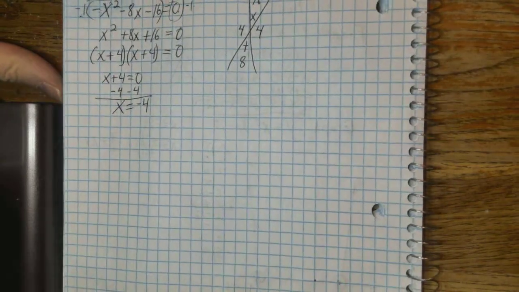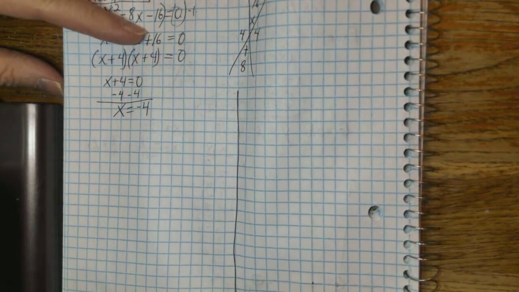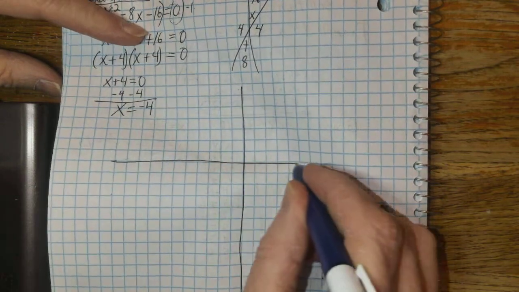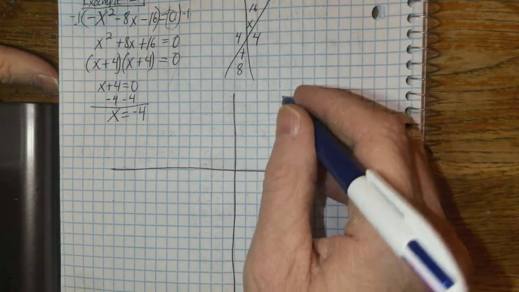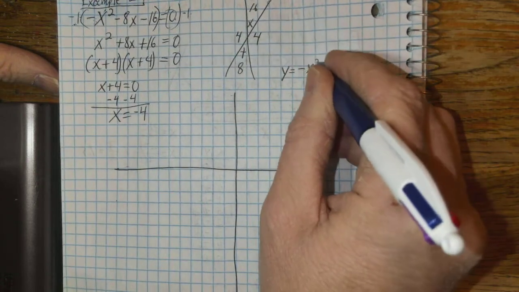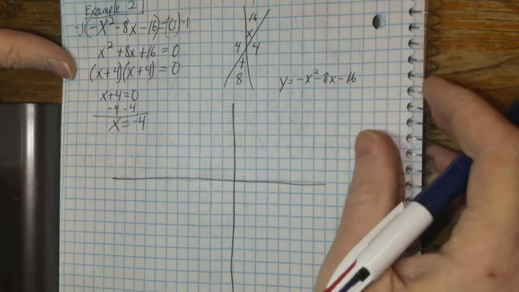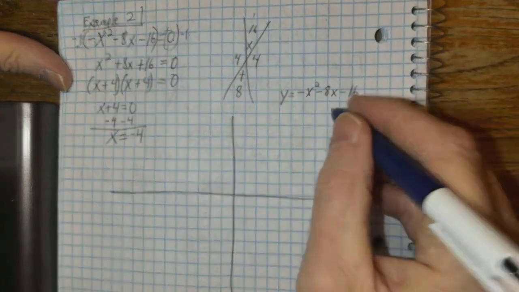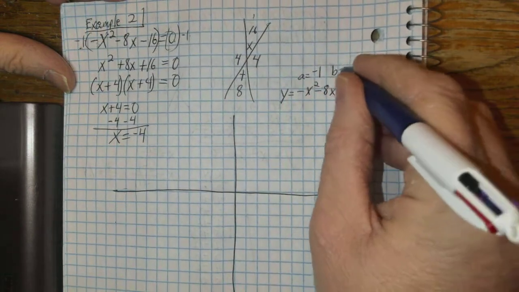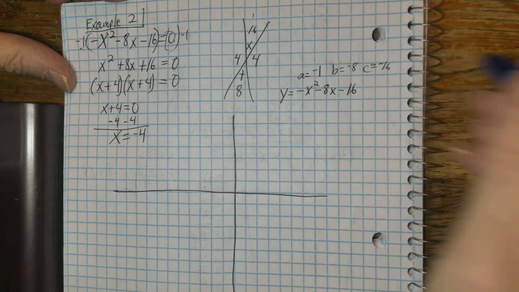All right, now let's connect that to the graph. We're going to graph y equals negative x squared minus 8x minus 16, using the original.